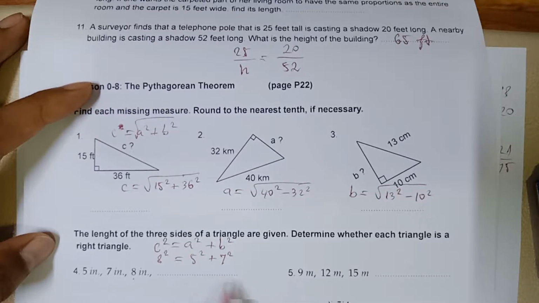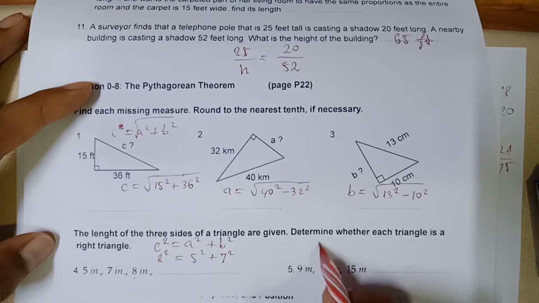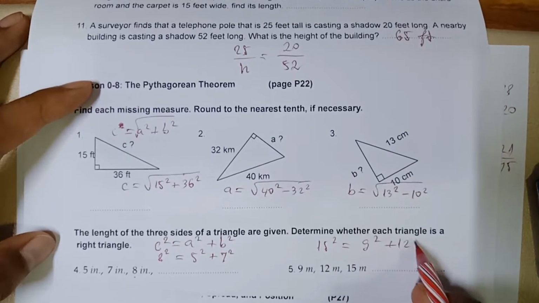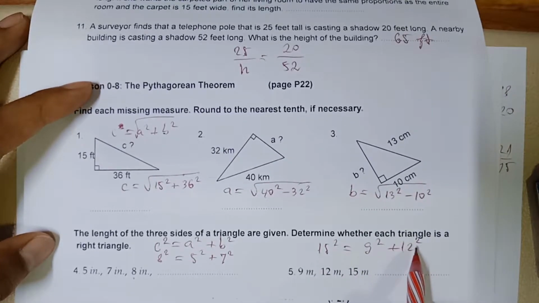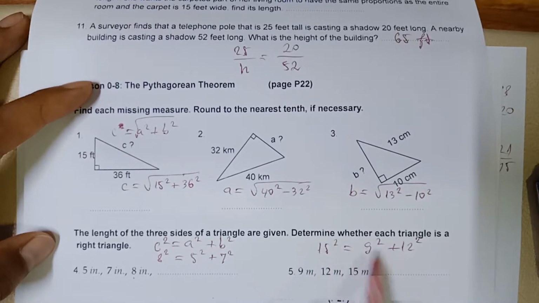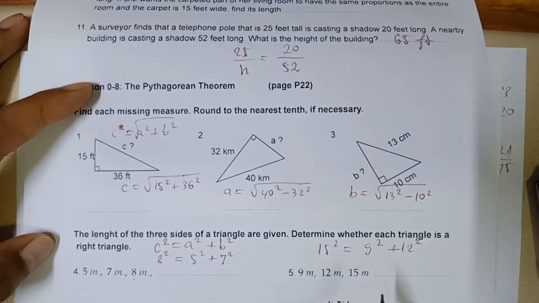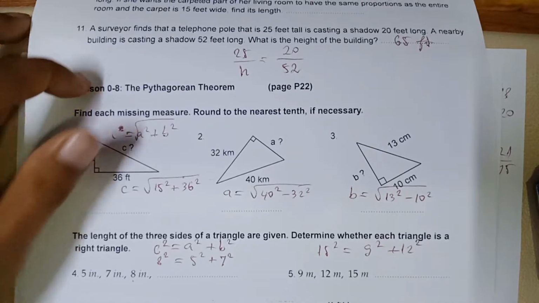You do the same process with the other numbers. The c value is 15. 15 squared is equal to 9 squared plus 12 squared, and you do the same process. Find the sum, and compare with this side. If the two are equal, your answer is yes, it is a right triangle. But if the two values are not equal, then the answer is no, not a right triangle.